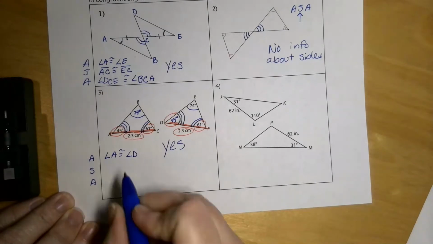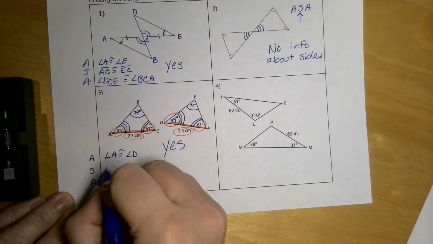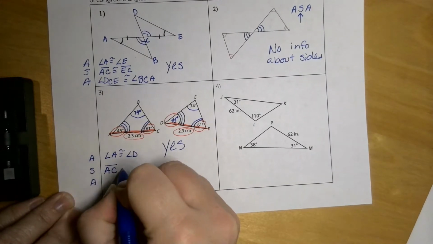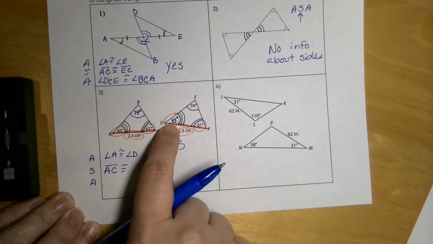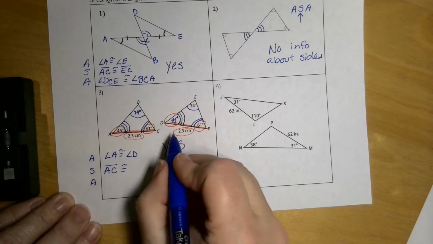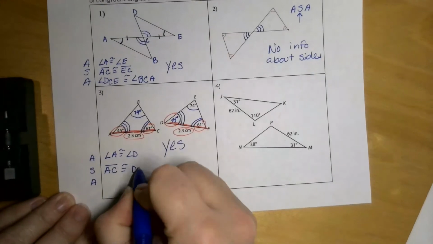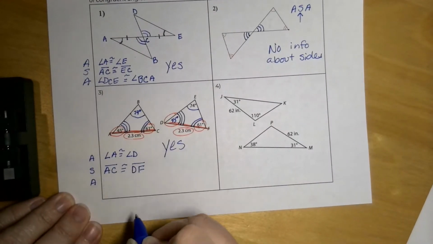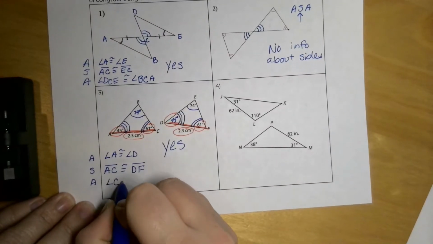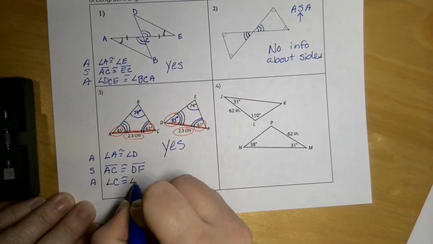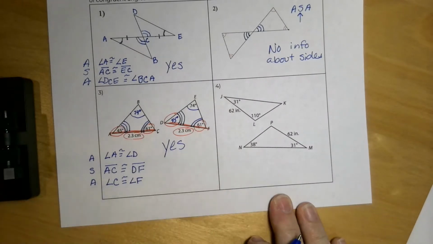As far as the side, I'm going to say AC is congruent to, and again, make sure you go in the same order. A was at the 45, so D, the one with the 45, has to go first here. And then the last angle, angle C, is congruent to angle F. So there's my angle side angle.